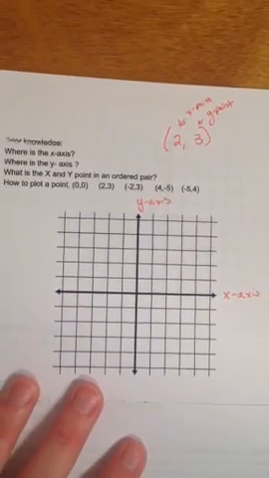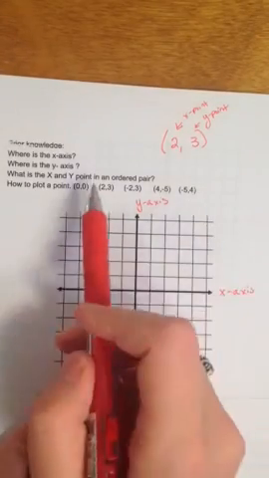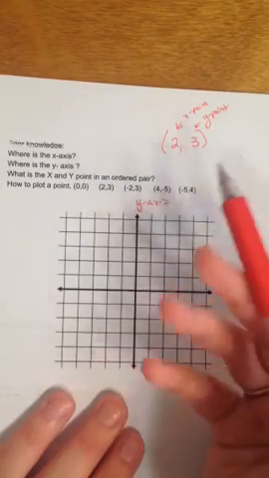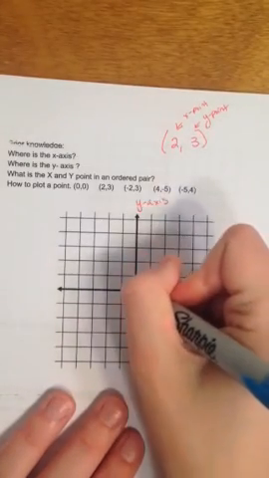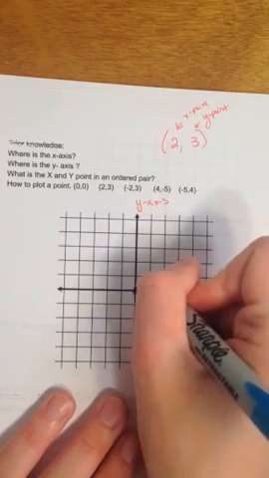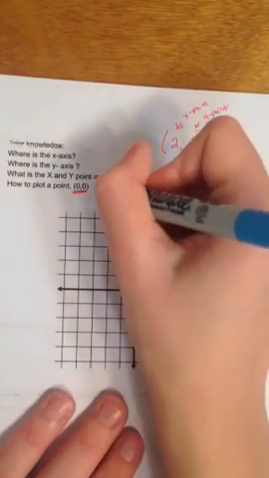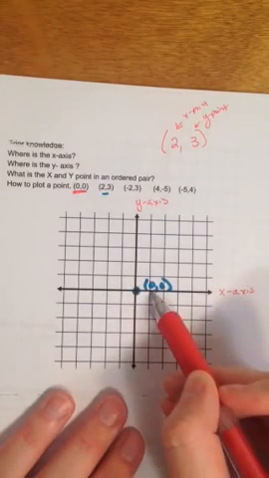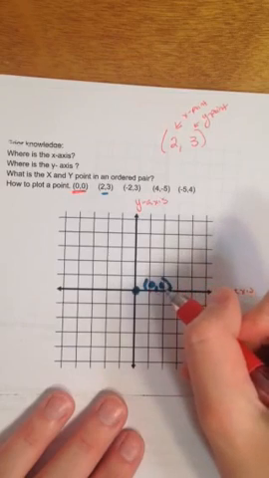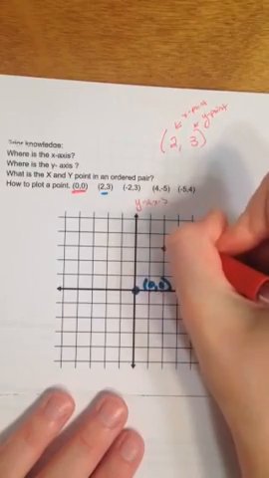Then I want to just practice plotting some points here. So if I look at 0, 0, that means I'm going 0 in the x direction and 0 in the y direction, and that's called the origin. Let me get a different color so you can see it. So this point here, I'll label it as 0, 0. That's my first point. Now if I look at 2, 3, I'd go over 2, 1, 2 in the x direction, then up 3. So 1, 2, 3. So this is 2, 3.